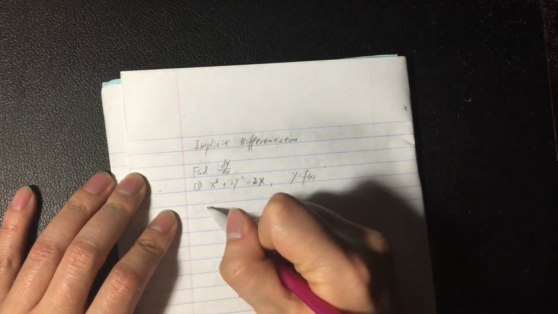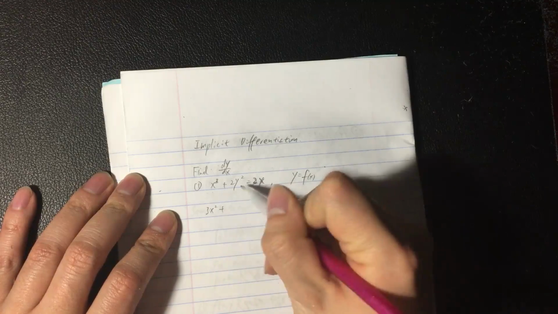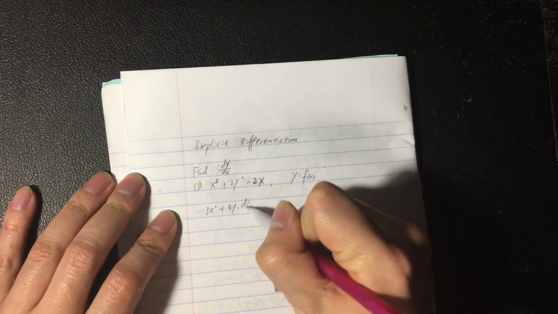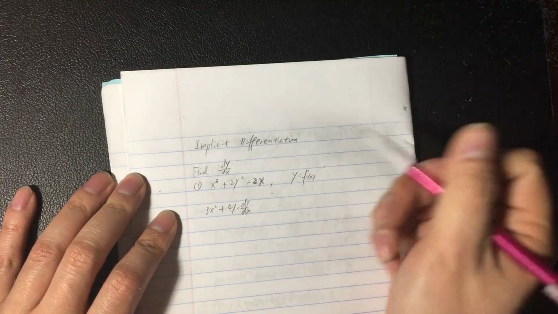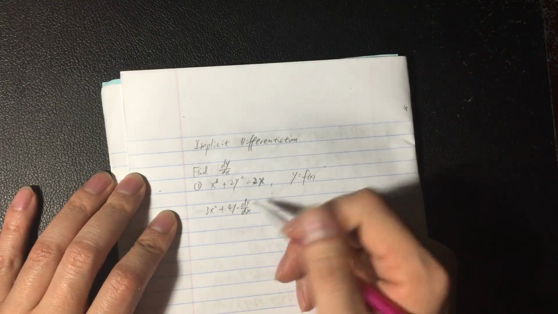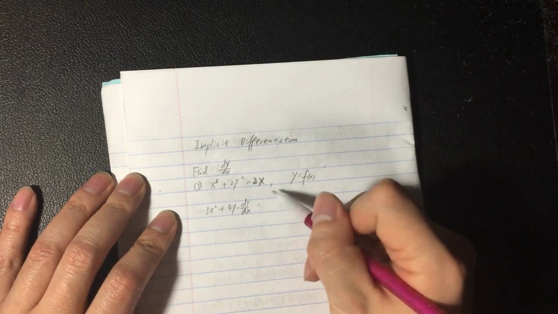The derivative of x cubed is 3x squared. The derivative of 2y squared is 4y, but multiplied by dy over dx by the chain rule, since y is a function of x. Then the derivative of 2x is 2.